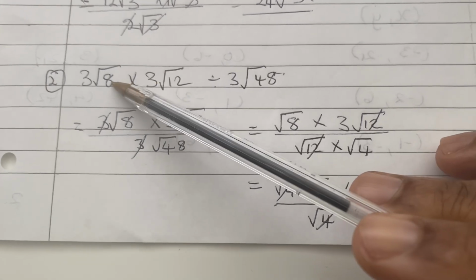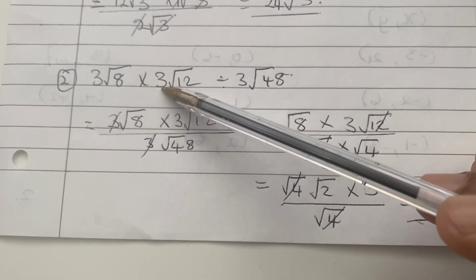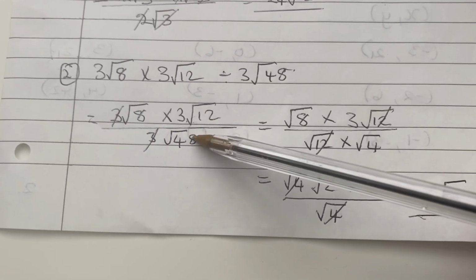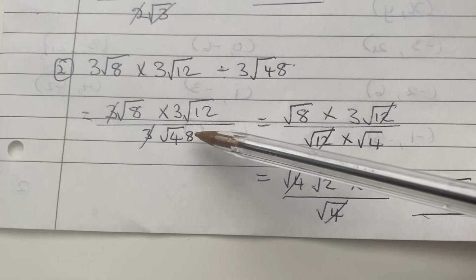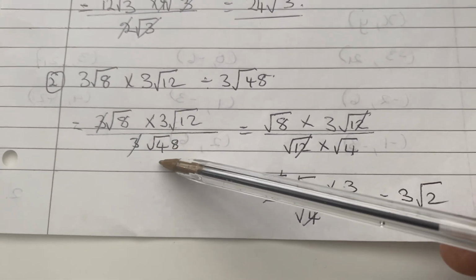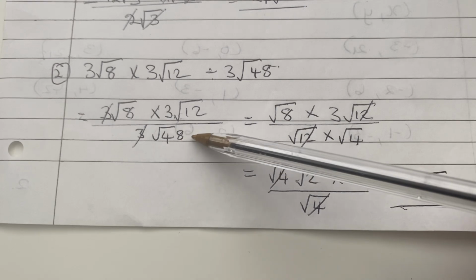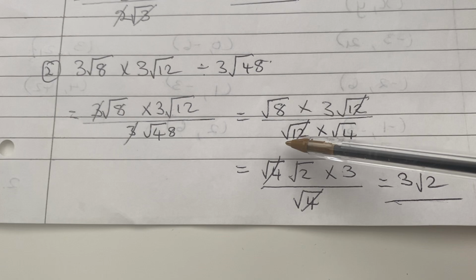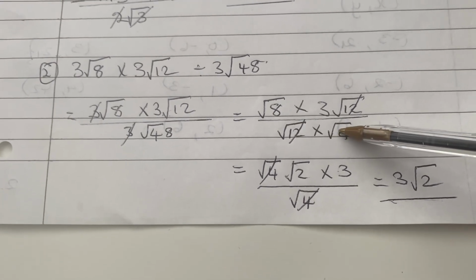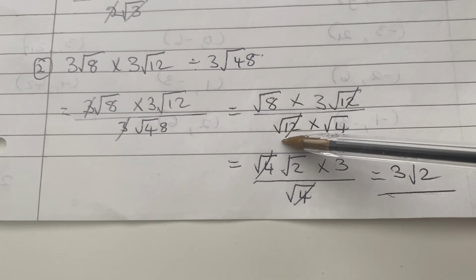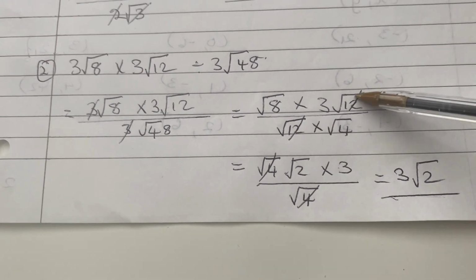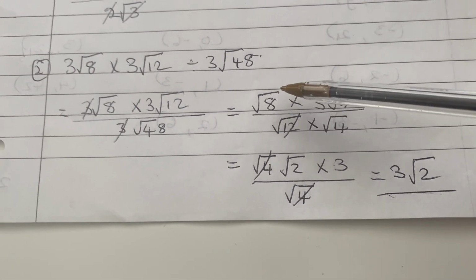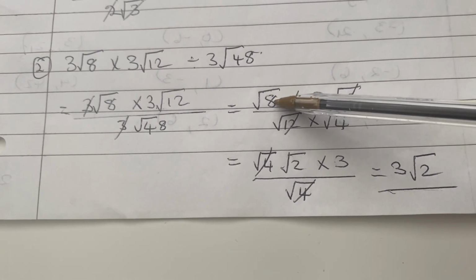Okay, now 3 root 8 times 3 root 12 divided by 3 root 48. Now this 48 can be written as 12 times 4. So instead of root 48, I'll write root 12 times root 4. So the root 12 will cancel this root 12 here. Root 8 can be written as root 4 times root 2.